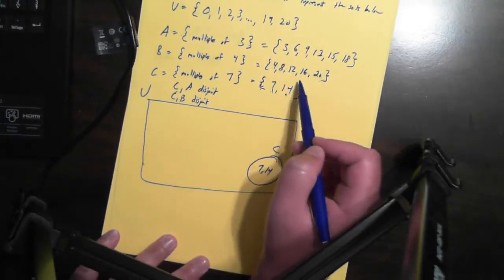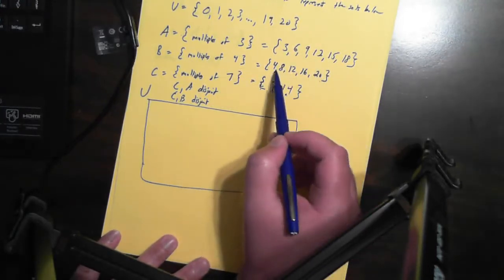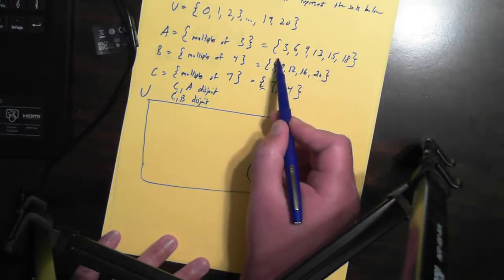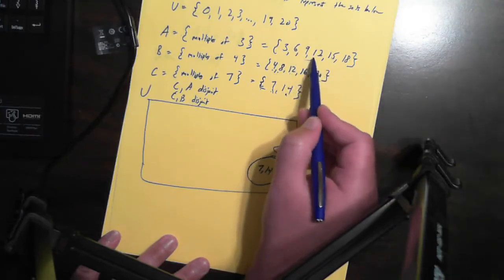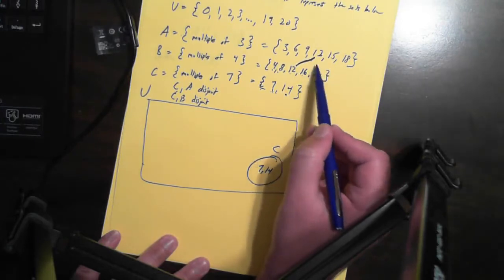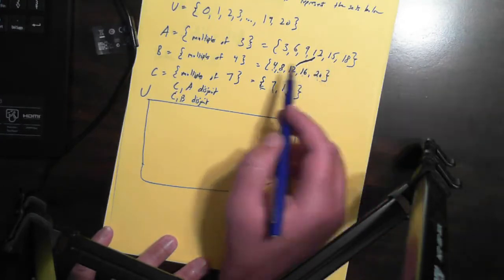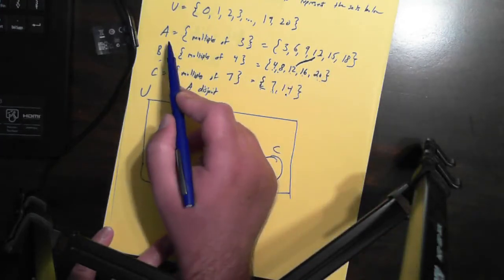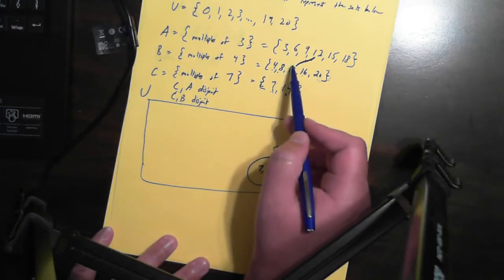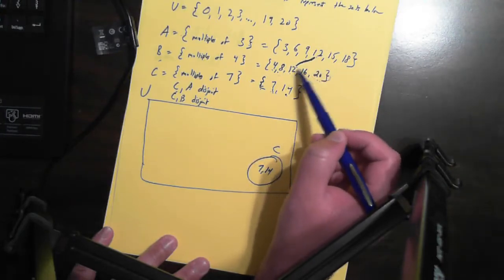So A and B, do these have anything in common at all? Let's look at B because it has fewer elements again. 4 doesn't show up in A. 8 doesn't show up in A. But I've got 12, so 12 shows up in A and B. 16 doesn't show up in A, and 20 doesn't show up in A. So for sure B is not a subset of A, because not everything that's inside of B shows up in A. So these are not subsets for sure. But what I do notice is that they have this element in common.